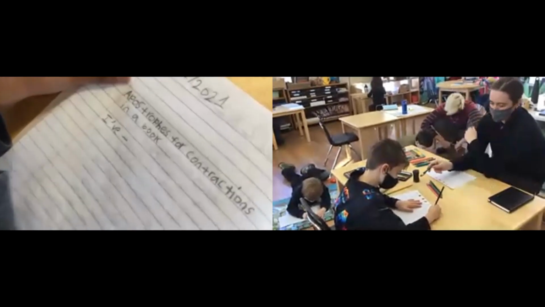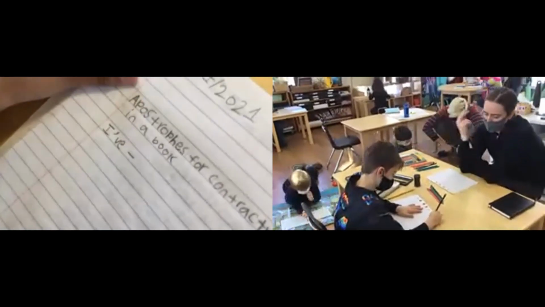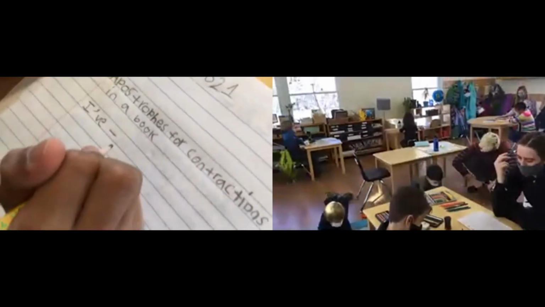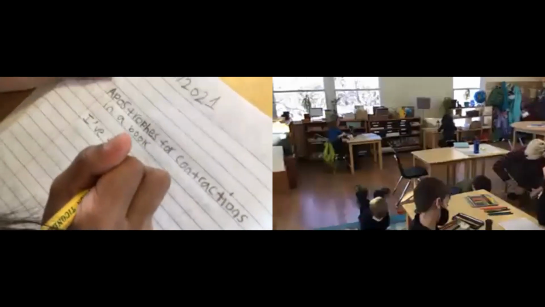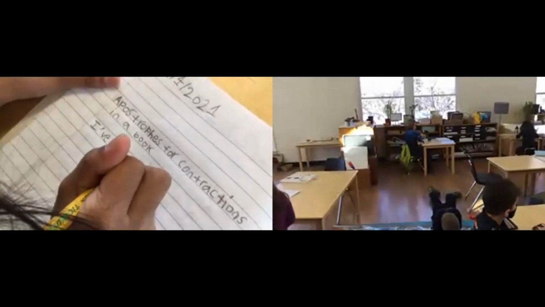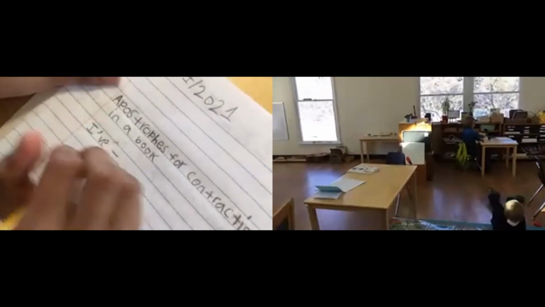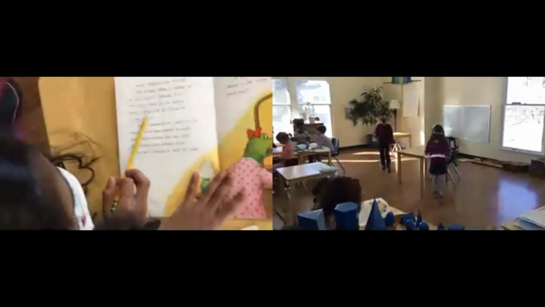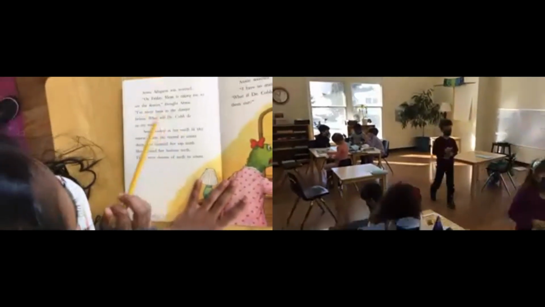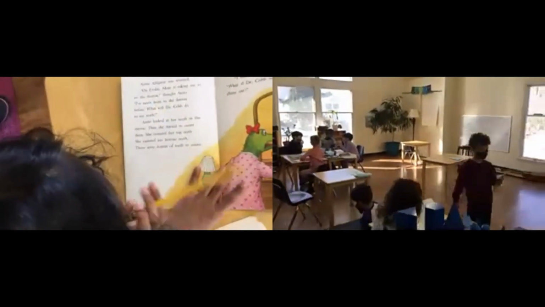We know there's an alligator wearing clothes, and she knows that alligators don't really wear clothes by the time they get into elementary. She's on an apostrophe hunt. She's had a lesson on contractions, so she's going through a book looking for examples and breaking them apart, I believe. Oh, wow, good for her. So it's not a book report.